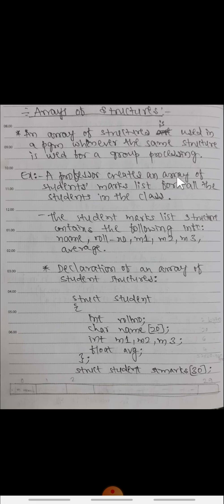So a professor creates an array of student marks list for all the students in the class. The student marks list structure contains the following information. What type of information does that professor have to maintain? He has to maintain name, roll number, marks 1, marks 2, marks 3. It means marks of IA1, IA2, IA3. Then he has to store the average marks also of that particular student.